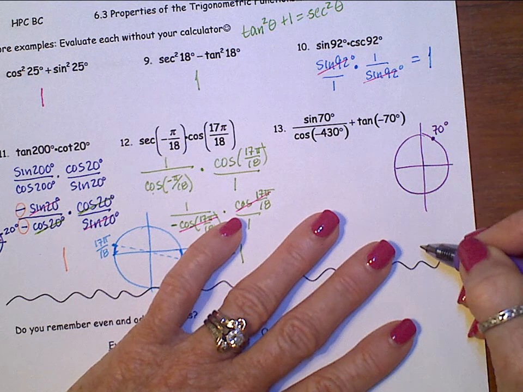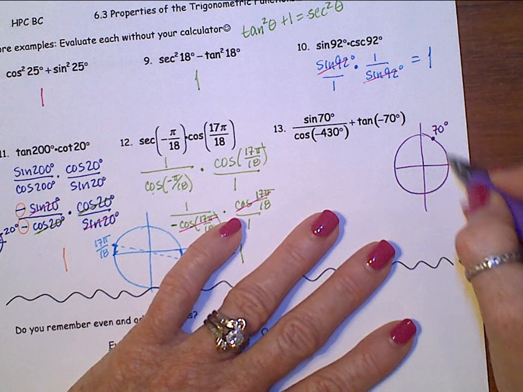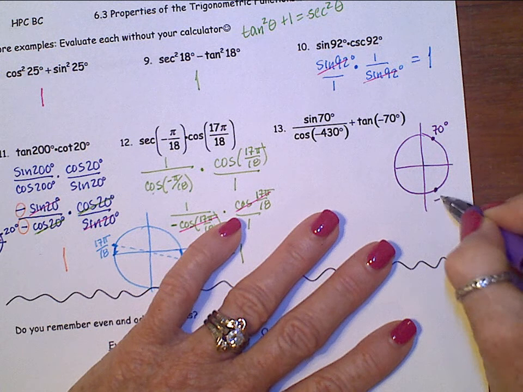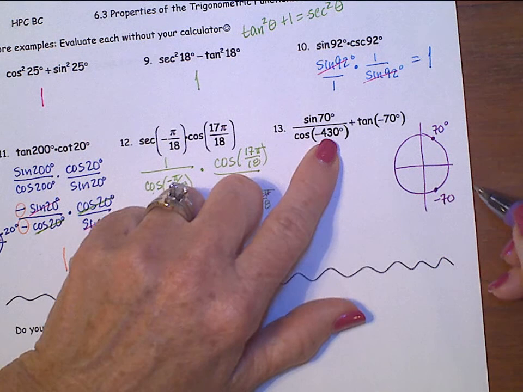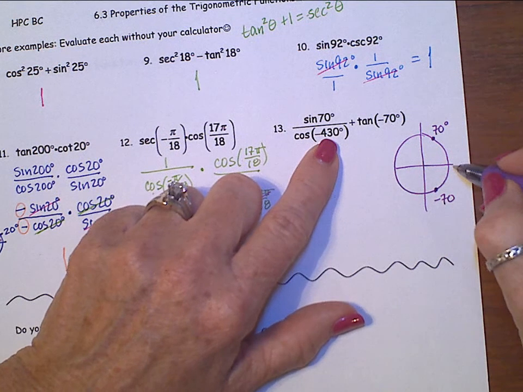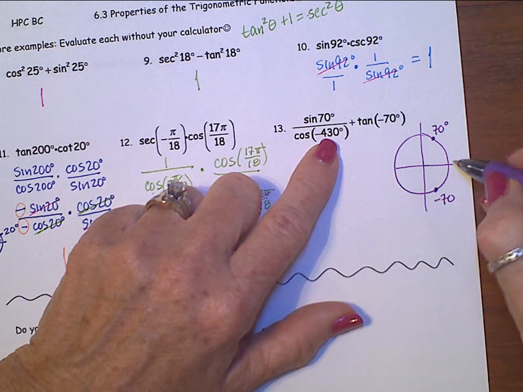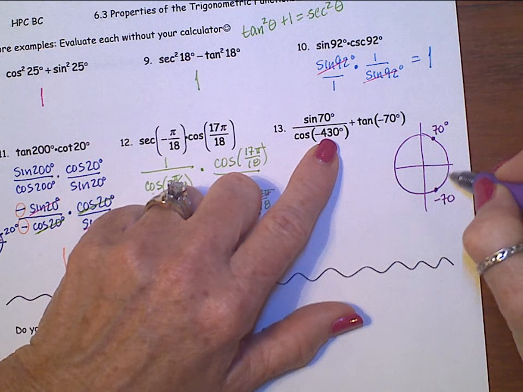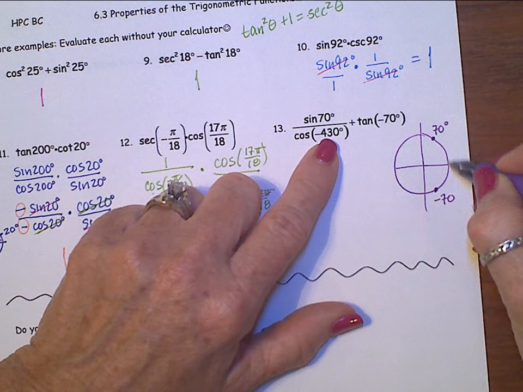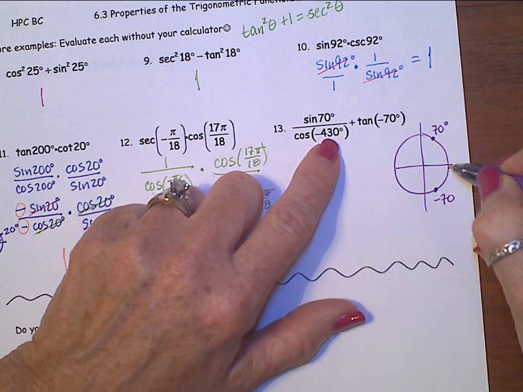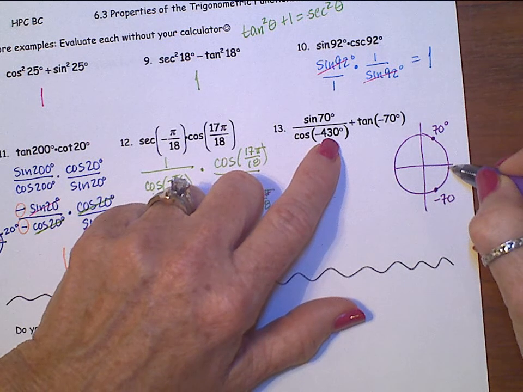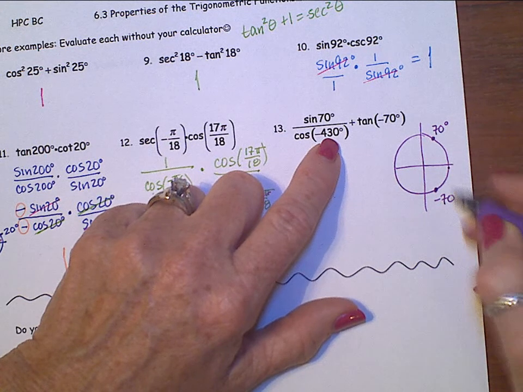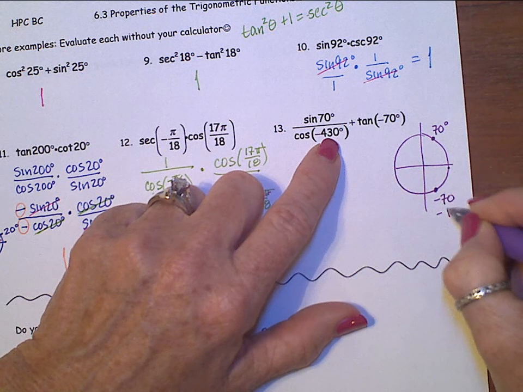Where's -70? Down here. And -430 is... -360 gets us around once, and then we have how much left over? Yeah, another 70, so right down there. So this -70 is also -430.